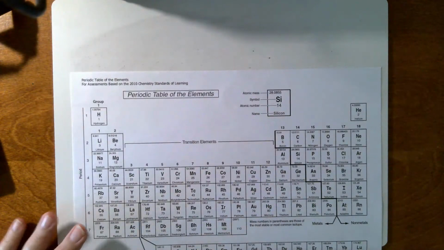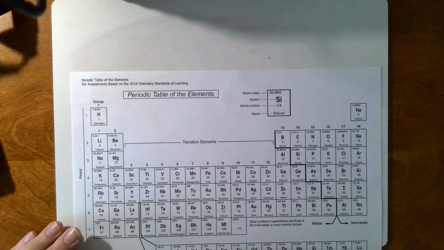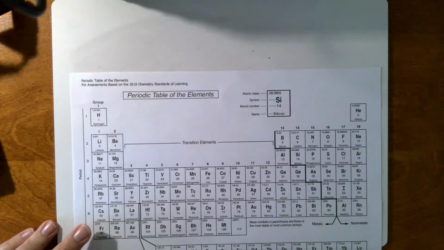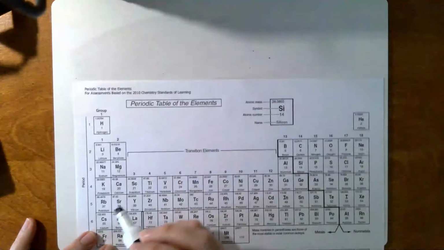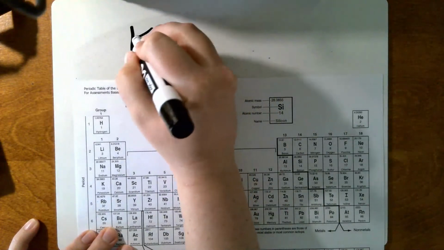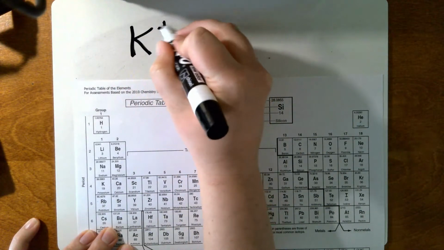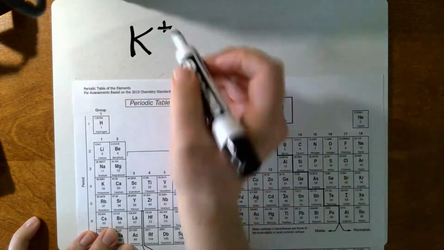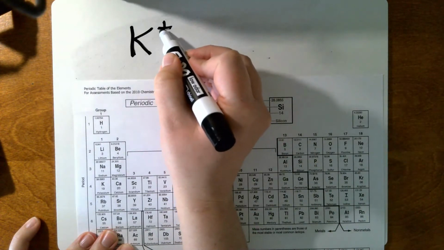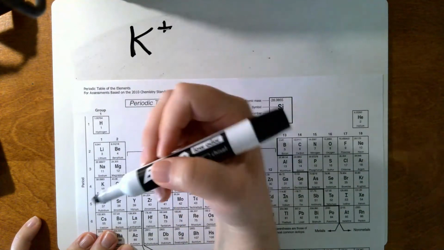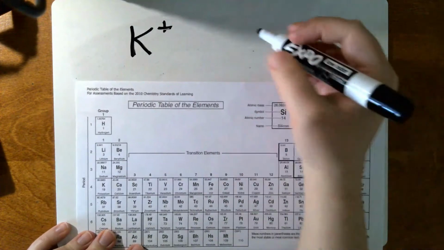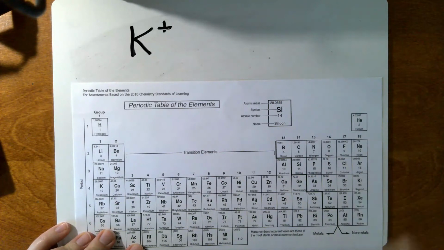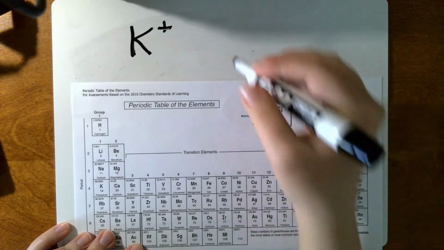So if I know the charges of the ions, I can figure out the ratio of the ions that are going to need to go together to form a neutral compound. So let's look at the example of potassium, which forms a +1 charge. And when it's +1 or -1, you can just put the charge, the 1 is implied, you don't have to show it. And let's say I was going to combine that with fluorine.